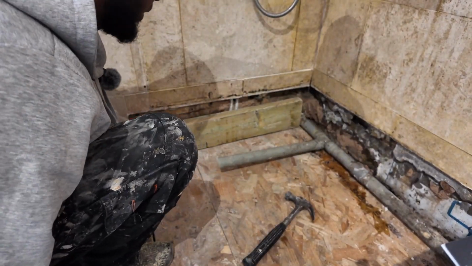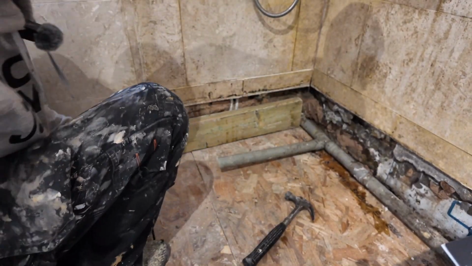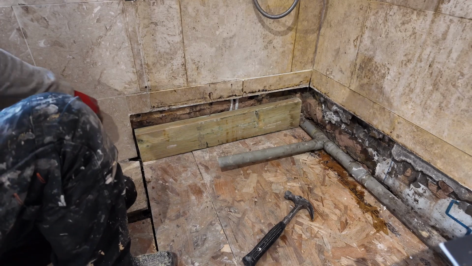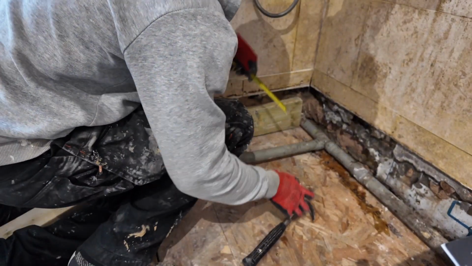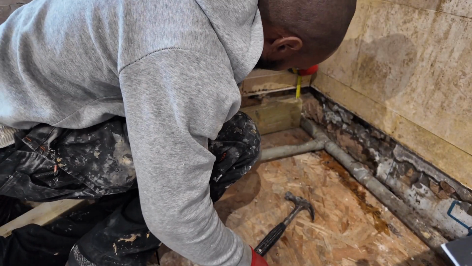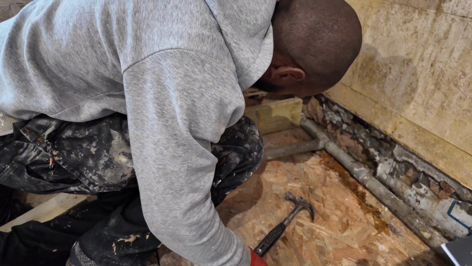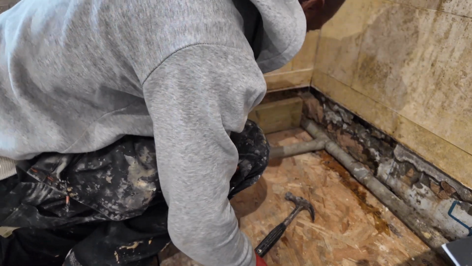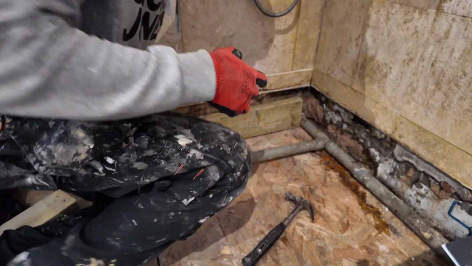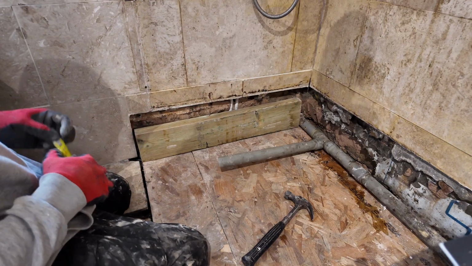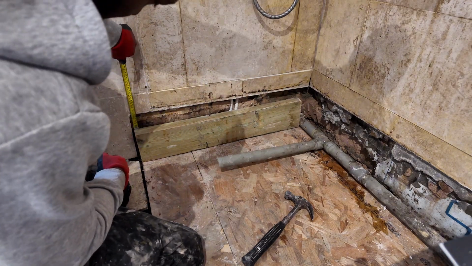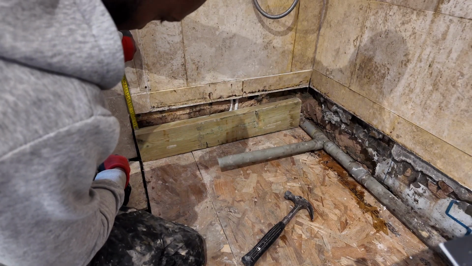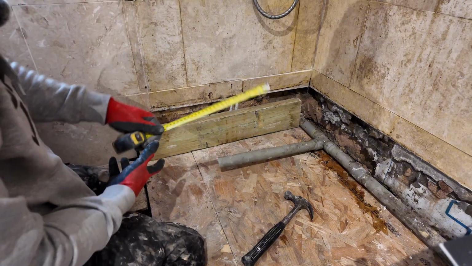So there's our first piece, 74. And let's see what we have under here. So we currently have 4.5. So we'll need to shave a little bit off the bottom here. And this end we have 6.5. So we've got a 2 centimeter gap.